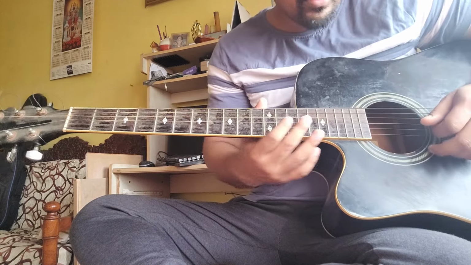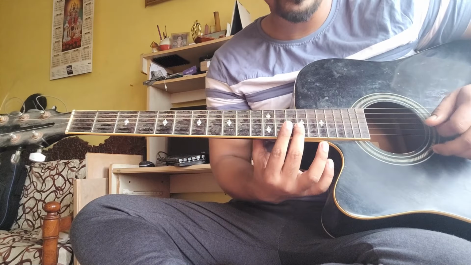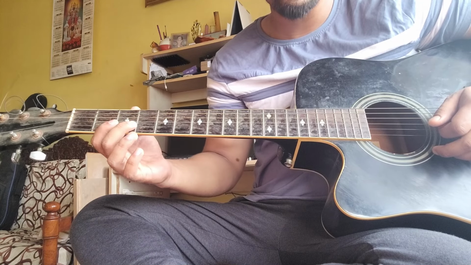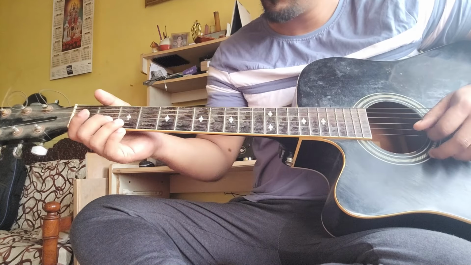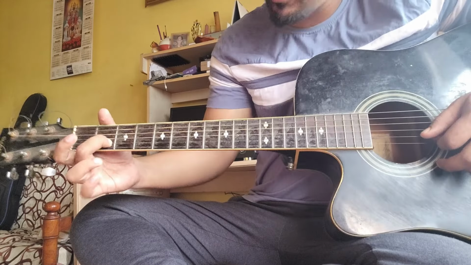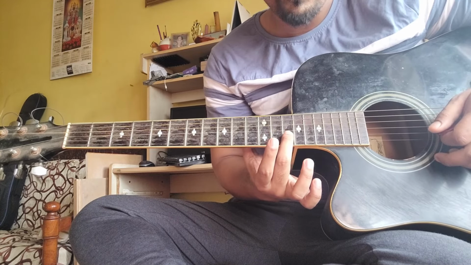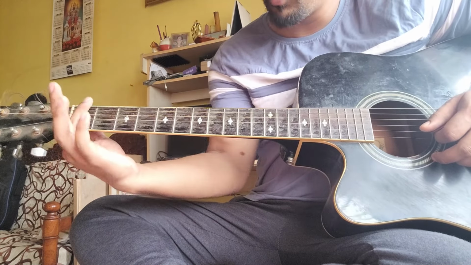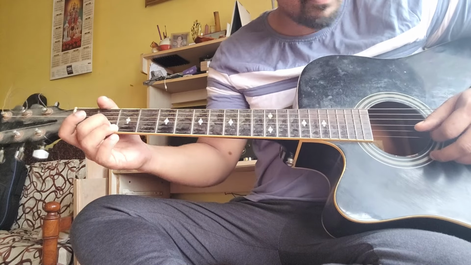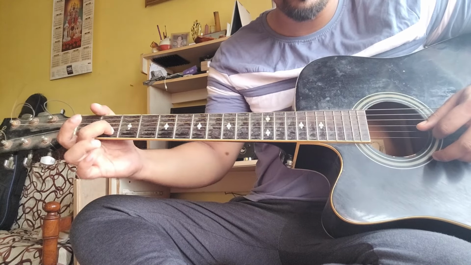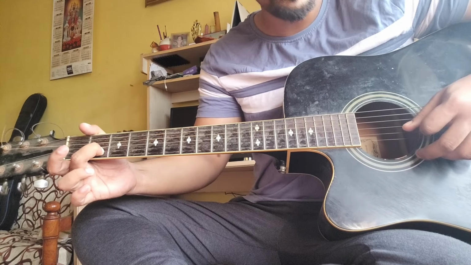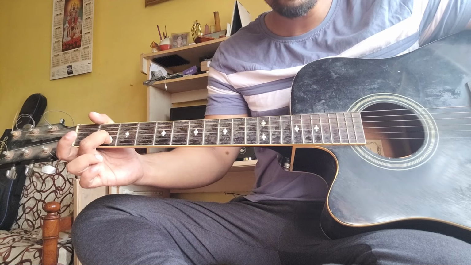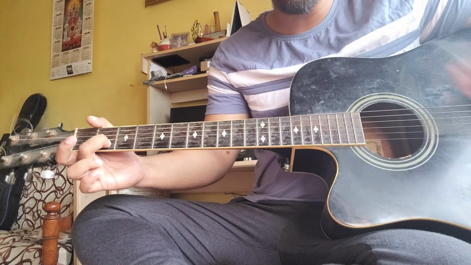Okay, so it's a B string, so that means it's the 2nd string. It might be called a B string or a 2nd string, I can use either of them. So as you can see, this is the B string, the 2nd string from the bottom, and the 2nd fret I said. So this is number 1 fret, this is number 2 fret. So I'll be pressing the string here, and I'll be playing the string. So this is basically the 2nd string played on the 2nd fret.